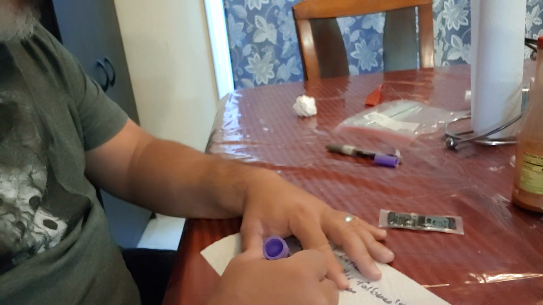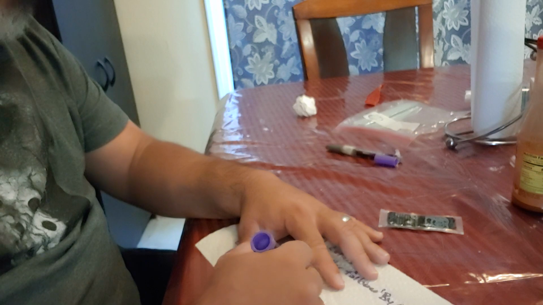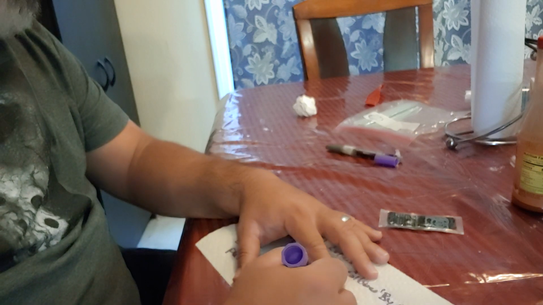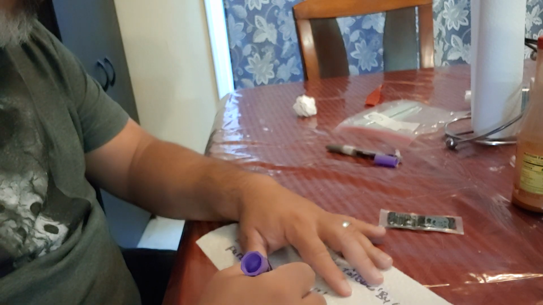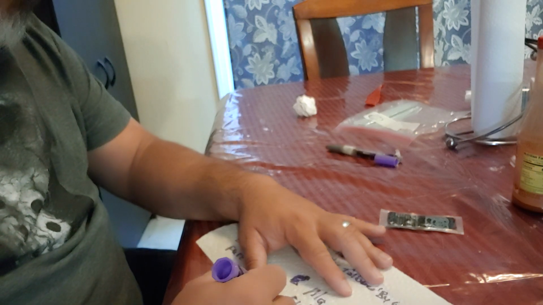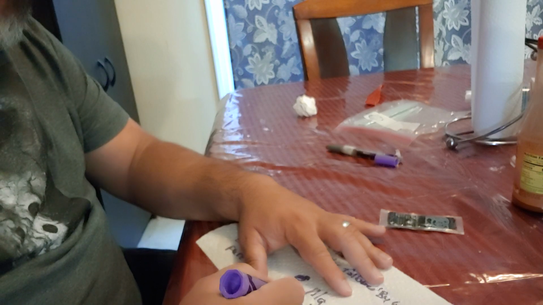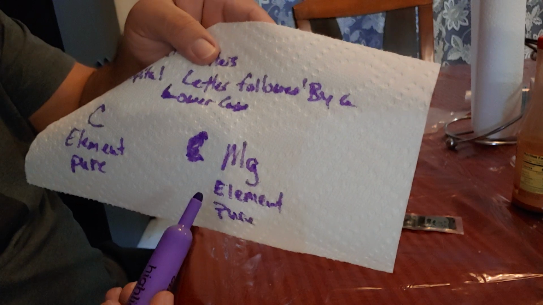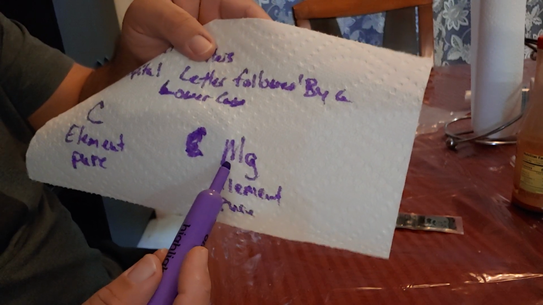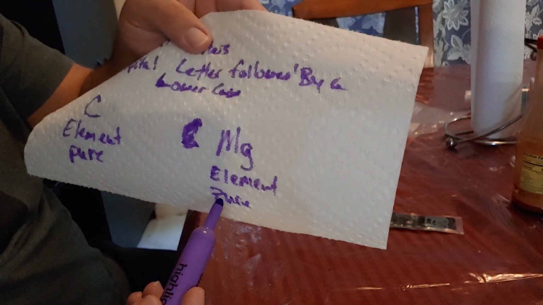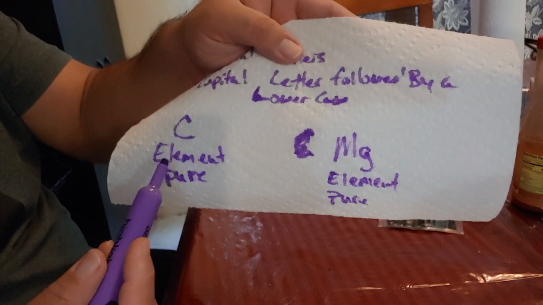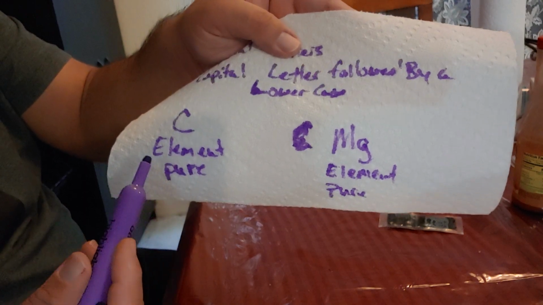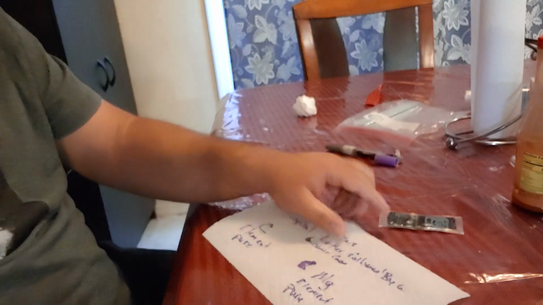Okay, so if I get C, I apologize, let's go with Mg, which is magnesium, M and a lowercase g, right? That again is an element and a pure substance. Mg is one element. Why? Because it's a capital letter followed by a lowercase, and a pure substance. Carbon, a single letter followed by nothing, makes it an element and a pure substance. So we have to pay attention to that.